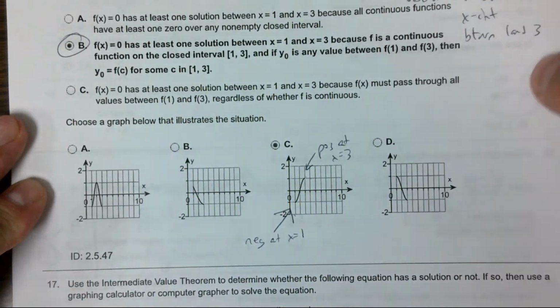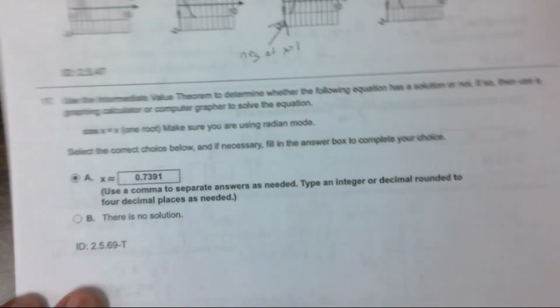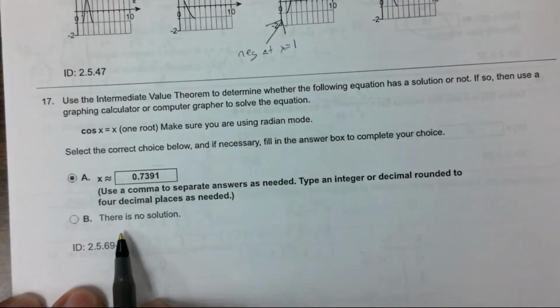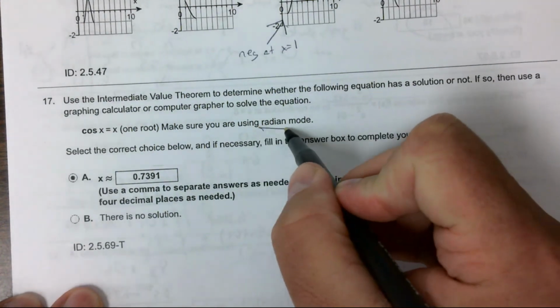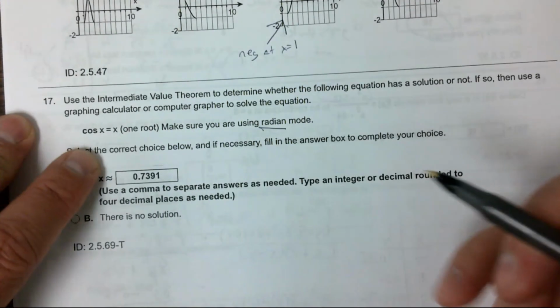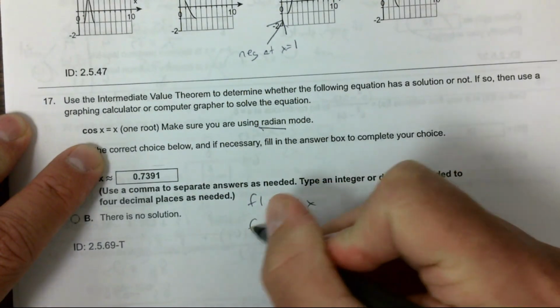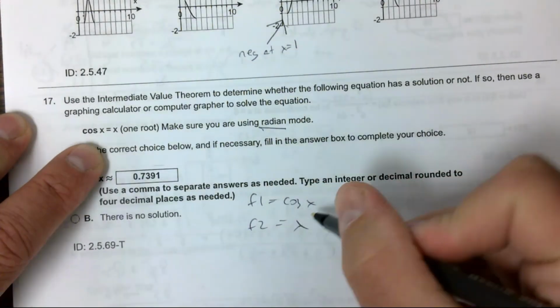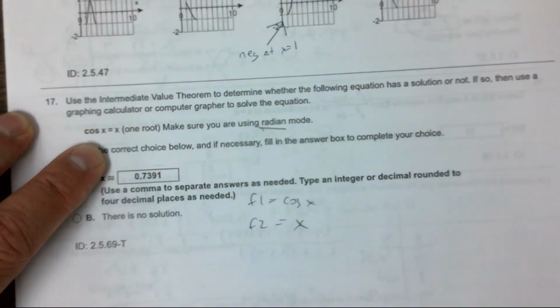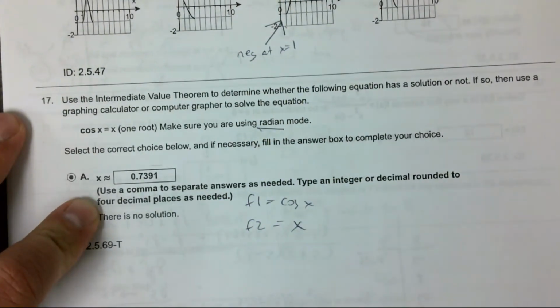Okay, last one. This one, they just want you to use your calculator in radian mode. What I bet we're going to have to do is say F1 is cosine and F2 is x. And then get the intersection.